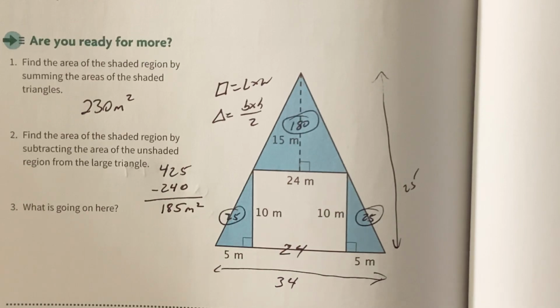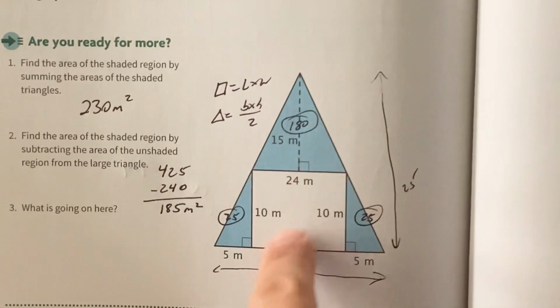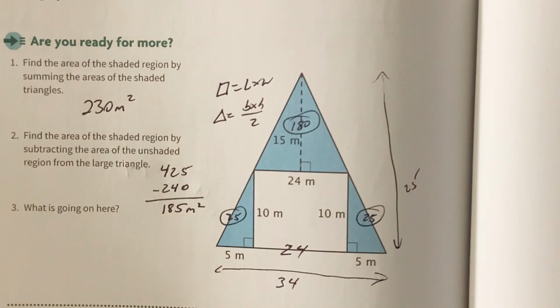what's going on here? How come it doesn't add up to the same answer? Because in number 1, all I did was add up all the blue pieces, and for number 3, I added up the whole thing and subtracted the piece that's missing. Why aren't they the same?